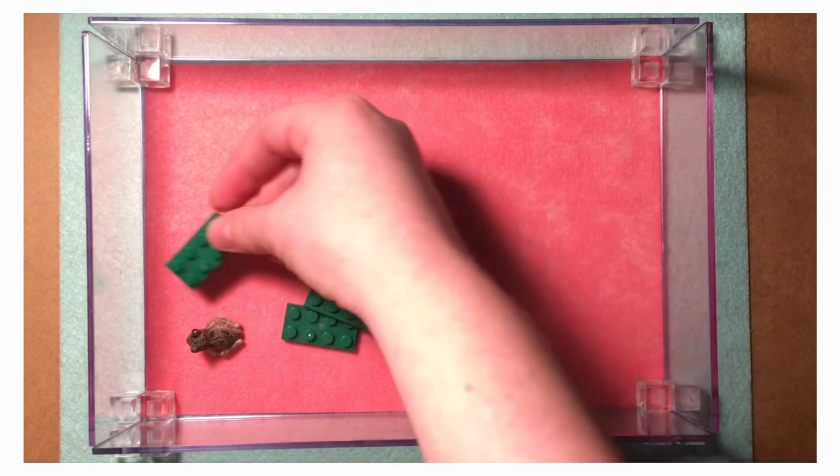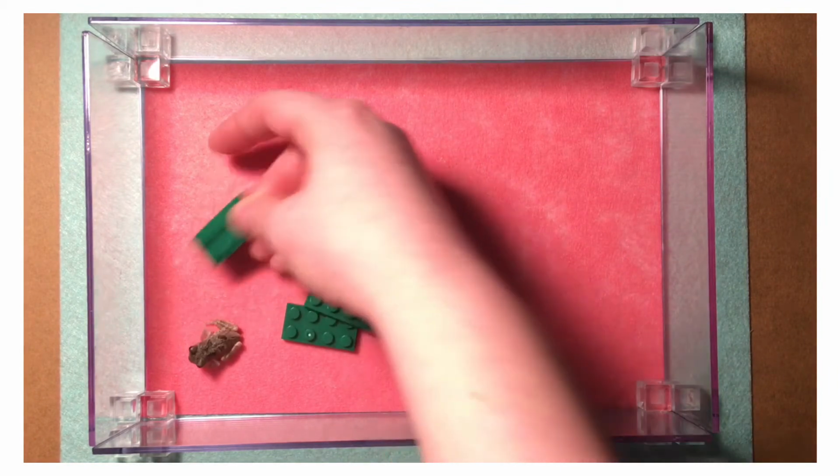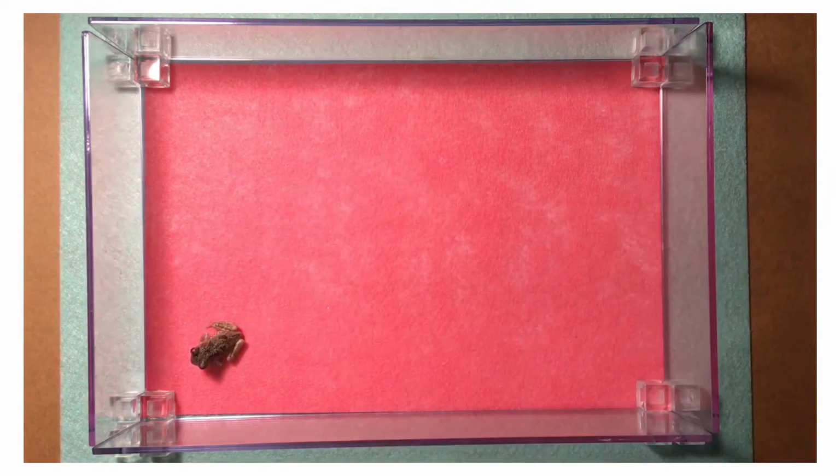I want to see if she bites the Lego. Yeah, she bit the Lego. She's so cute. So, we have that. We can do differences in pretty much anything. Where are you going?